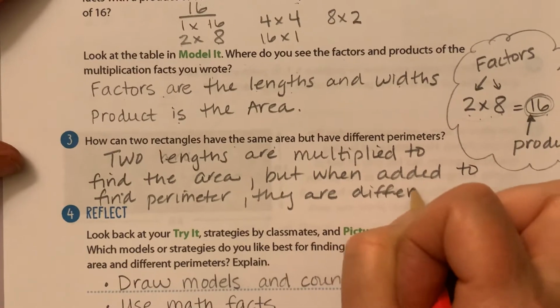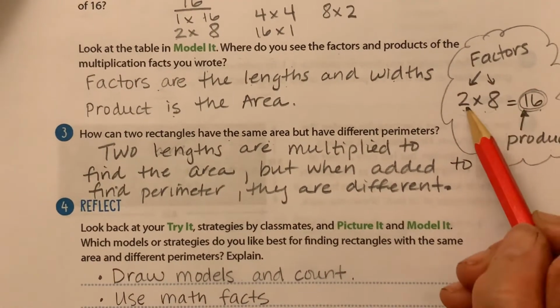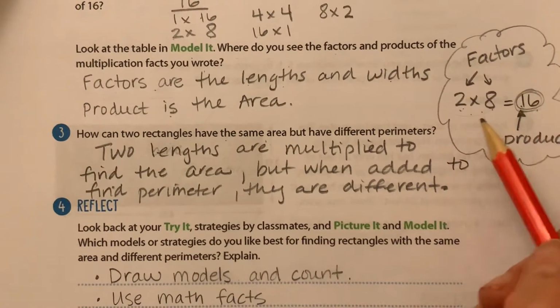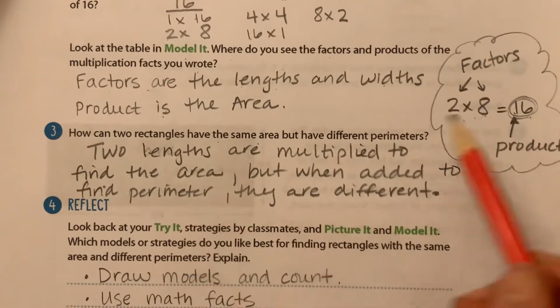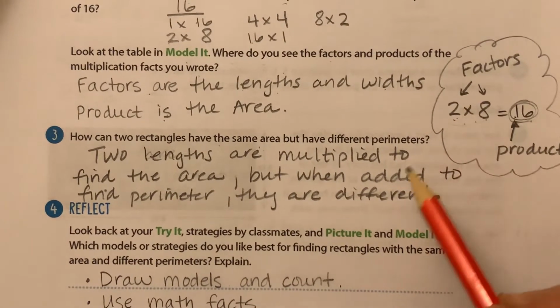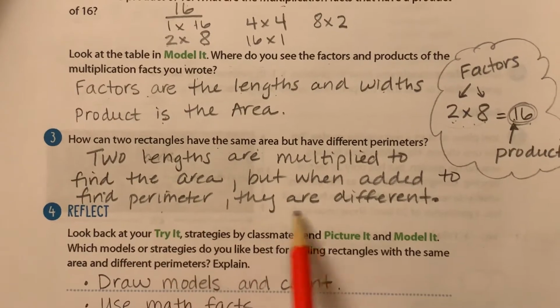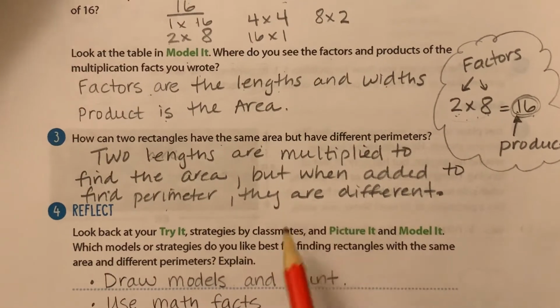And we'll do a couple practice ones so you guys can see this. So even though we use 2 times 8 to get 16, you can also use 4 times 4 to get to 16. But when we use the factors, the length and the width, to find perimeter, they give us different perimeters.